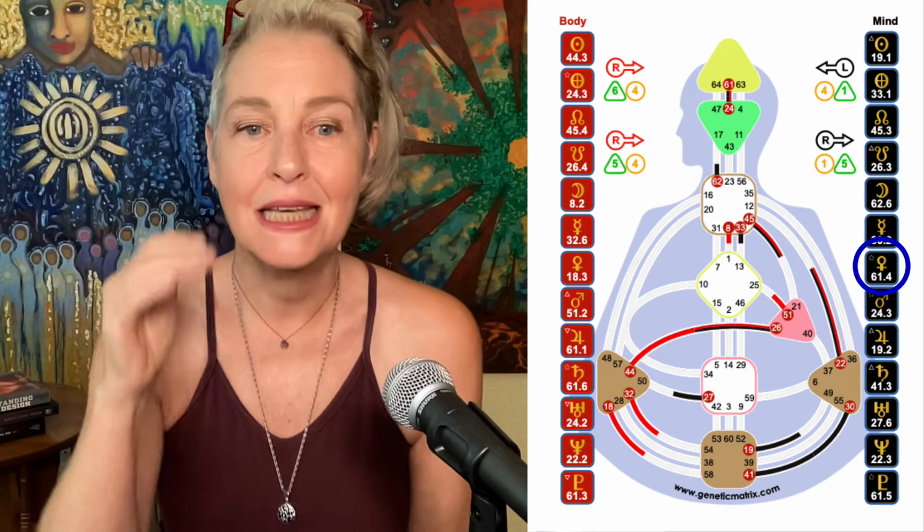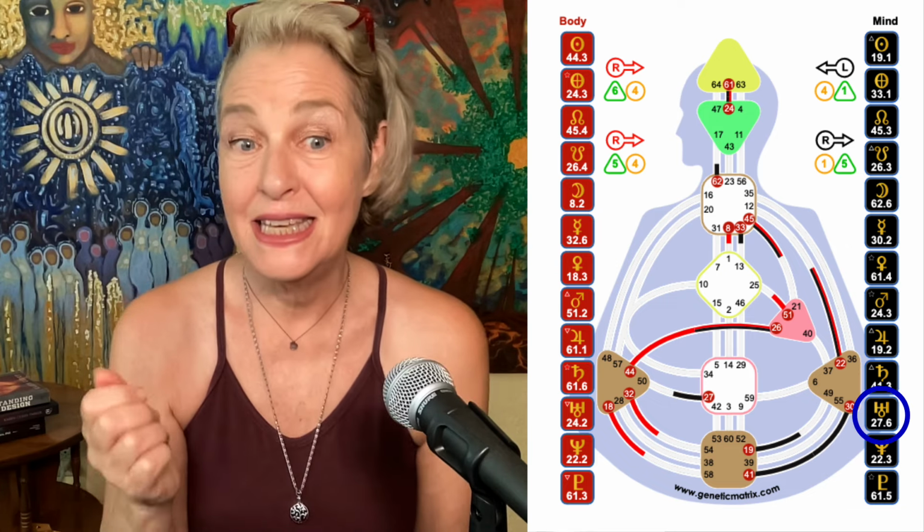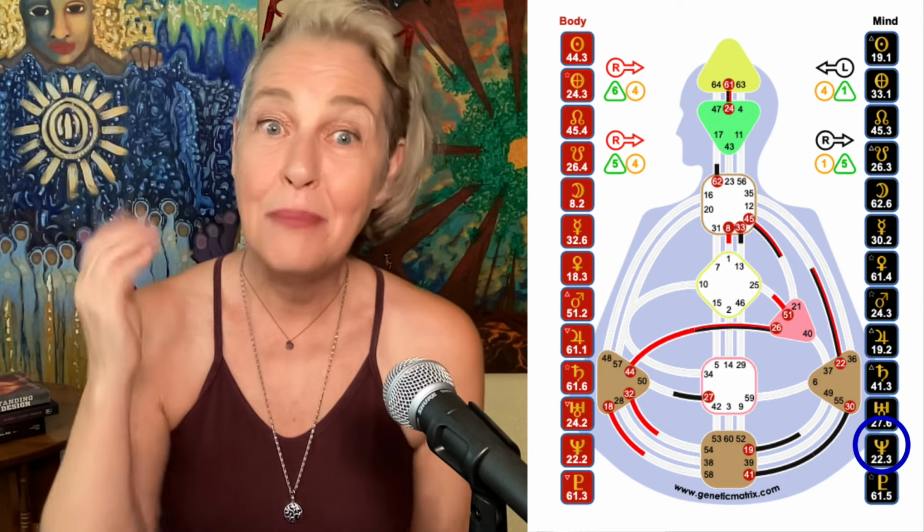Mercury's in the gate 30. Venus is in the gate 61. Mars is in the gate 24. Jupiter is in the gate 19. Saturn is in the gate 41. Uranus is in the gate 27. Neptune is in the 22. And Pluto is in the 61.